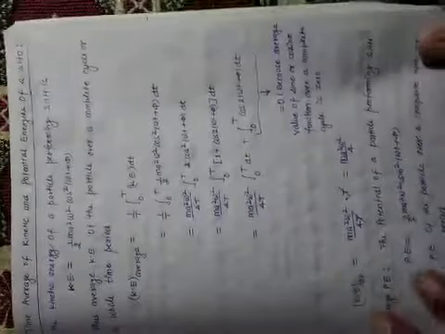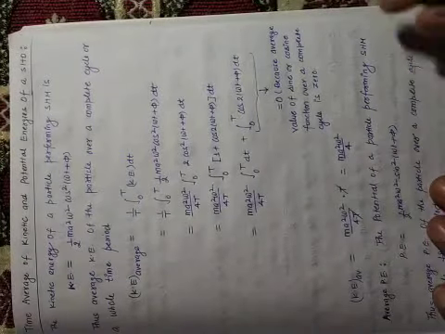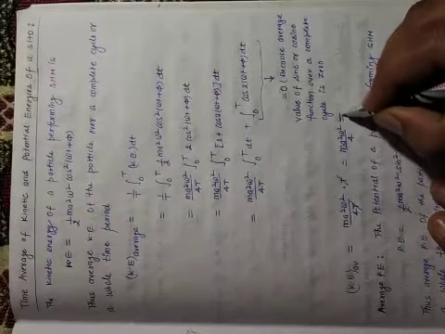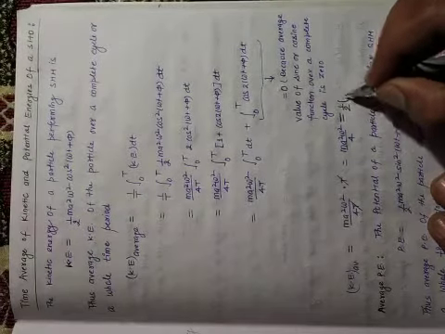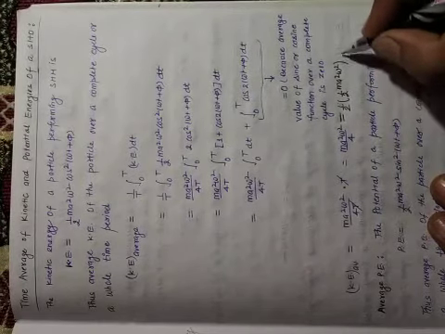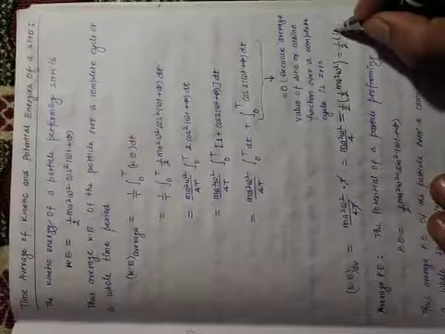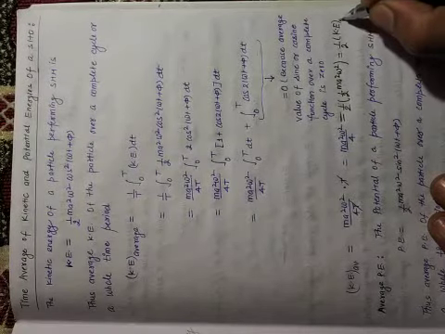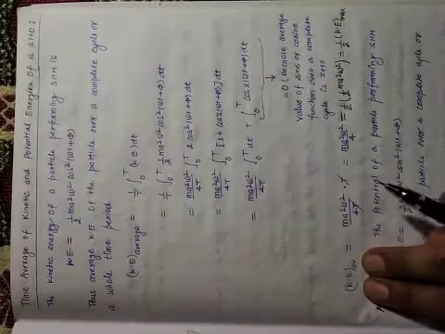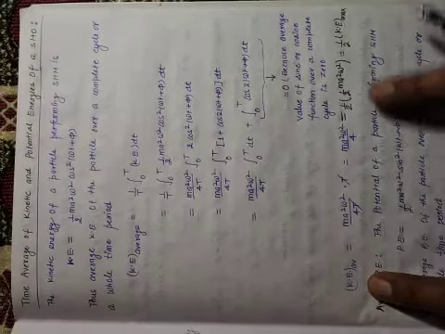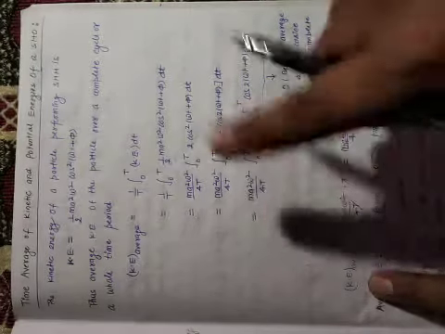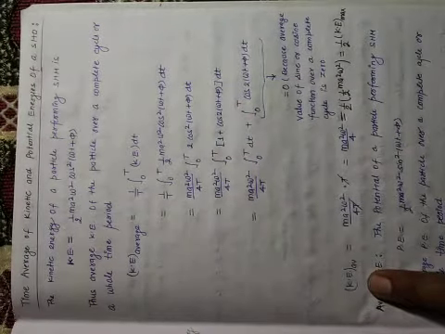So actually this relation can be written as half of half ma square omega square, and that equals half of the maximum kinetic energy. That means the average kinetic energy is half of the maximum kinetic energy. This is the result we obtain by the time average of this kinetic energy.